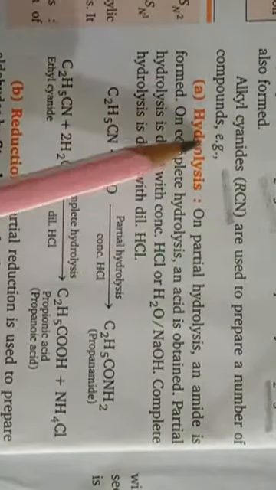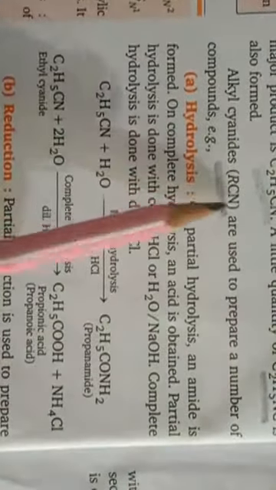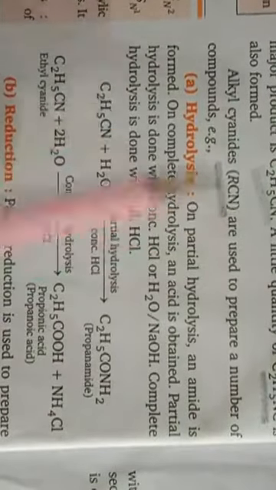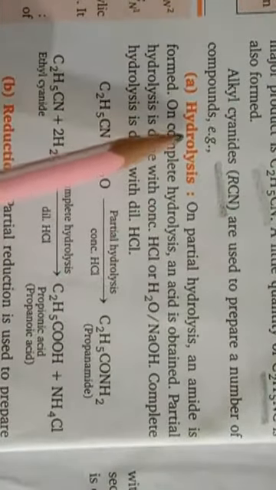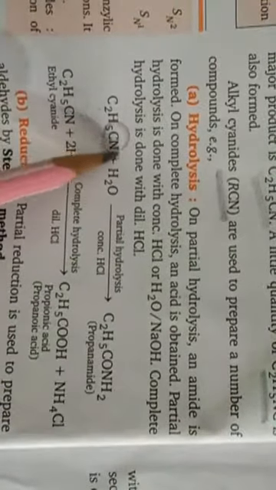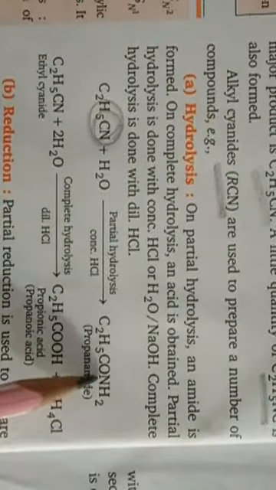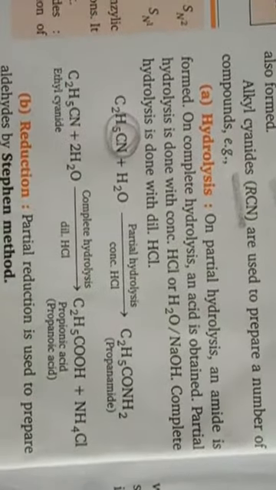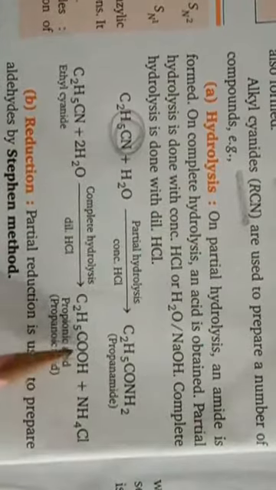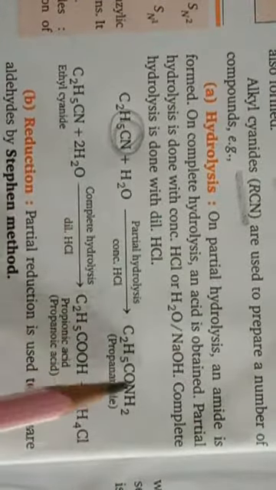How can we use this alkyl cyanide, or you can say this cyano group, in different conversions? So if hydrolysis is taking place, then the cyano group of alkyl cyanide gets converted in the form of amide group or in the form of acidic group, okay children.